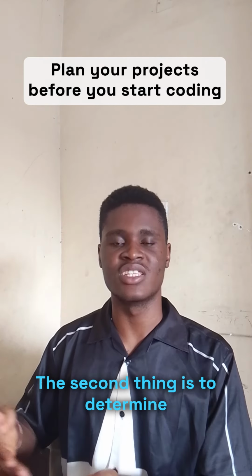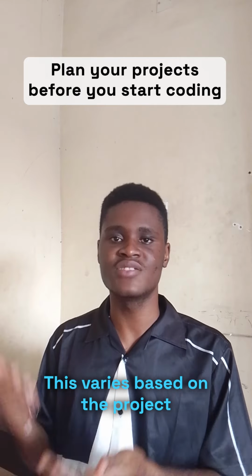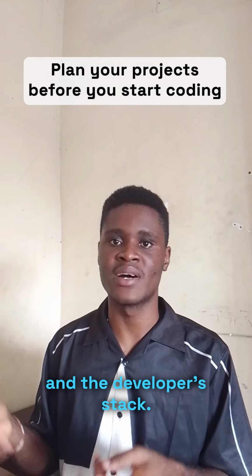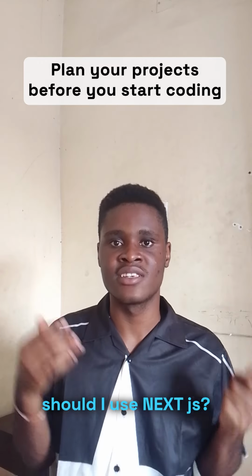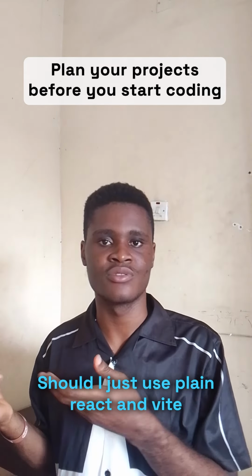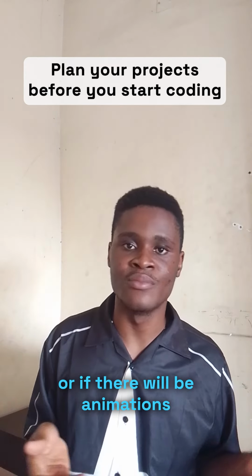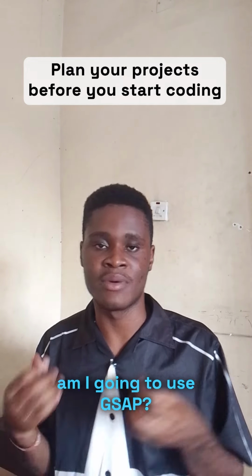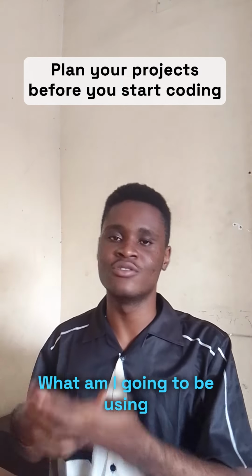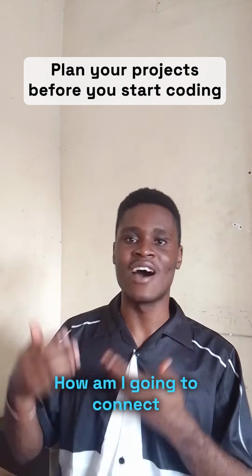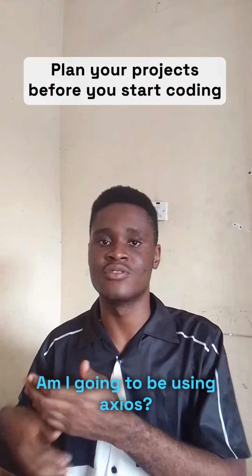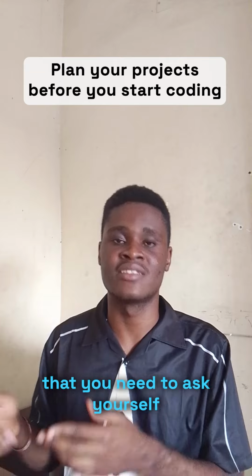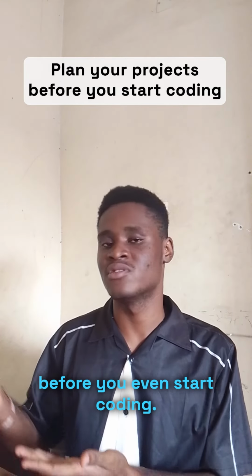application. The second thing is to determine which tool you are going to use. This varies based on the project and the developer's stack. So for me now, I'll be thinking, should I use Next.js? Should I use React? Should I just use plain React and Vite? Or if there will be animations, am I going to use GSAP? Am I going to use Three.js? What am I going to be using for state management? How am I going to connect all these things? Am I going to be using normal fetch? Am I going to use Axios? All these are questions that you need to ask yourself before you even start coding.